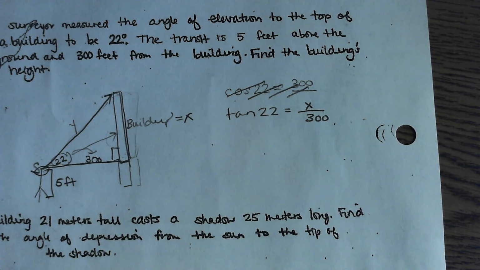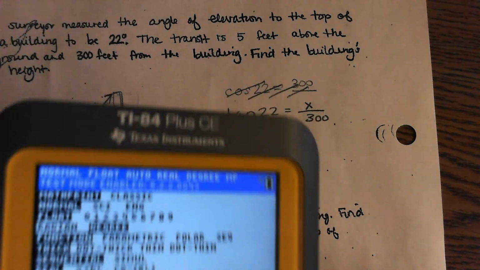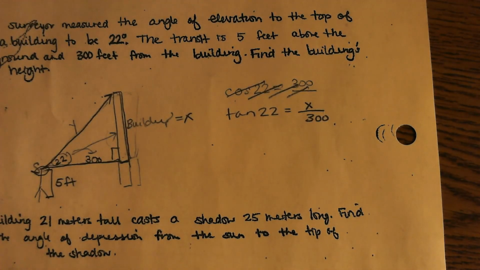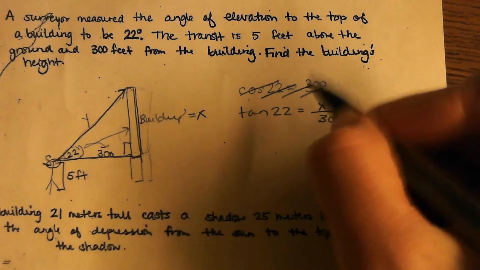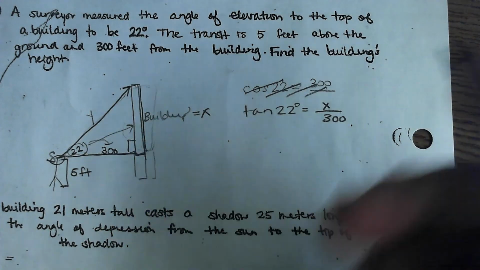So this requires the calculator because nobody knows the tangent of 22. What mode should we be in? What is the angle currently in? Is the angle in radians or degrees? Degrees. So if the angle's in degrees, we stay in degrees.